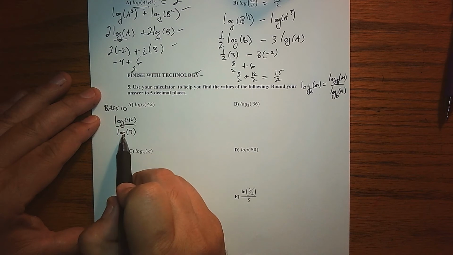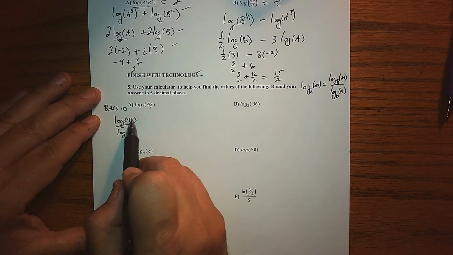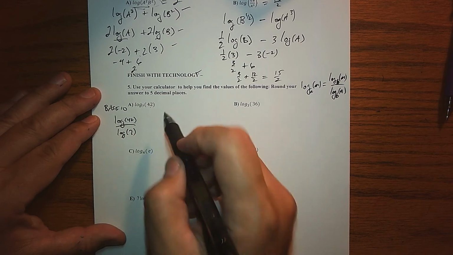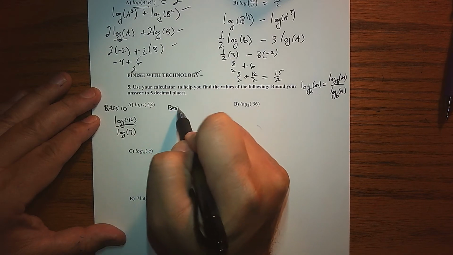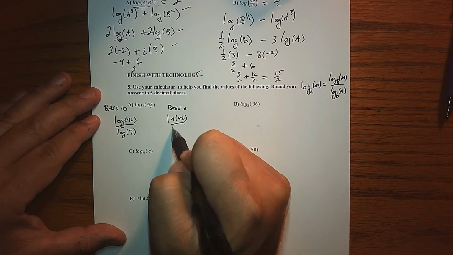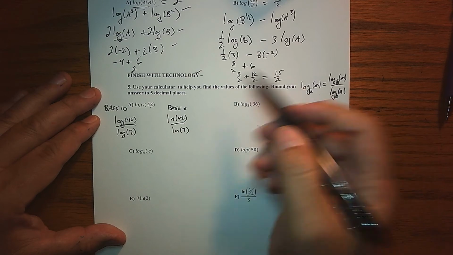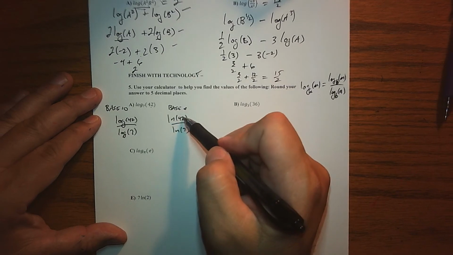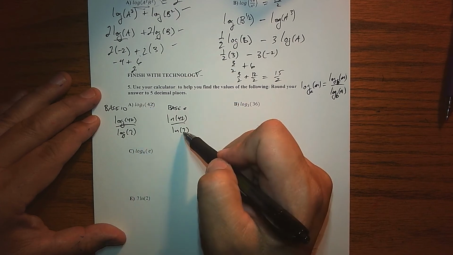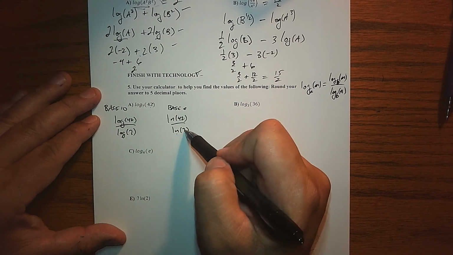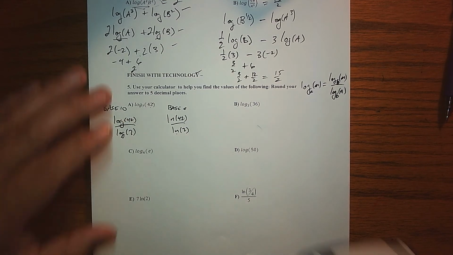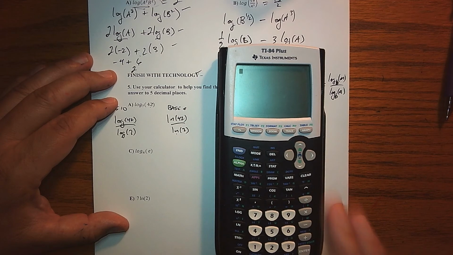So it's my new log of what I was taking the log of divided by log of my old base. Of course, we could have used base e. If I use base e, this is the natural log of 42 divided by the natural log of 7. So again, the idea is my new base, take the logarithm of whatever we were taking the log of originally, and then divide that by my new base of the old base, base 7. So going to my technology and pressing buttons now, notice that they'll end up being the same thing.